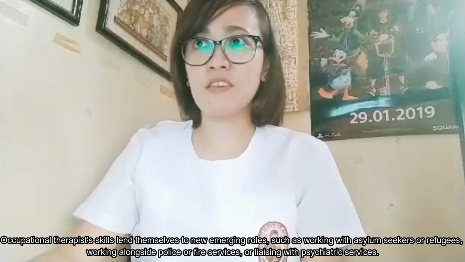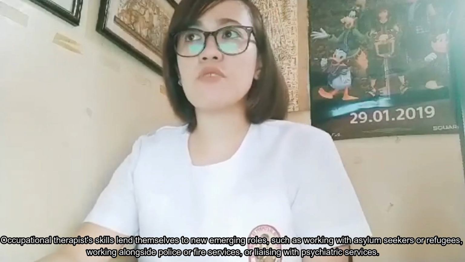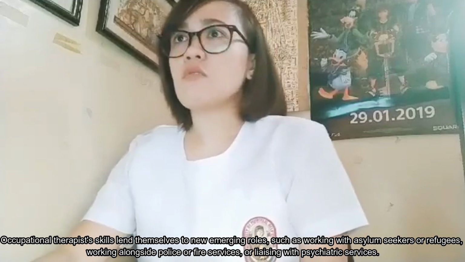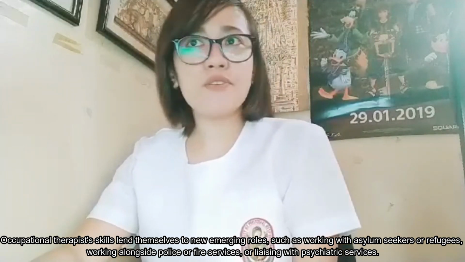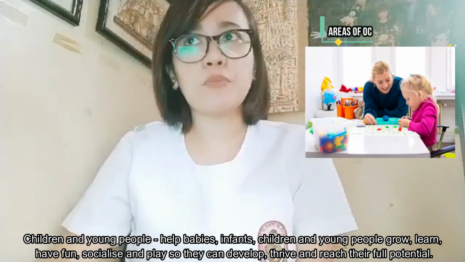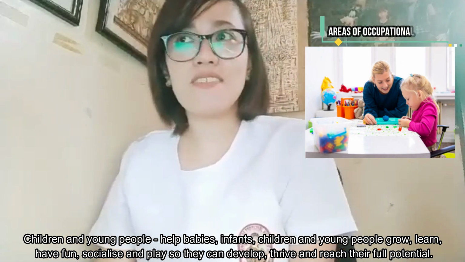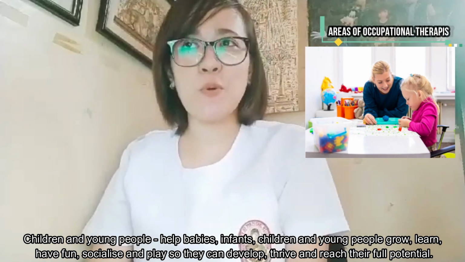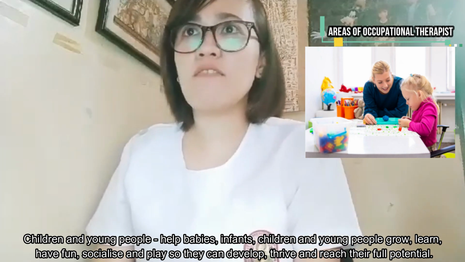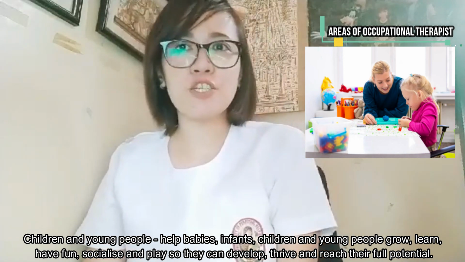Occupational therapy skills lend themselves to new emerging roles such as working with asylum seekers or refugees, working alongside police or fire services, or liaising with psychiatric services. The areas of occupational therapy include children and young people: help babies, infants, children, and young people grow, learn, socialize, and play so they can develop, thrive, and reach their full potential.